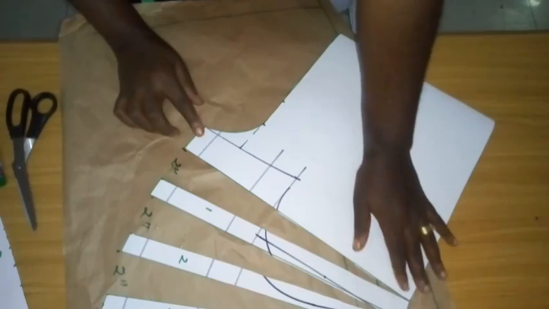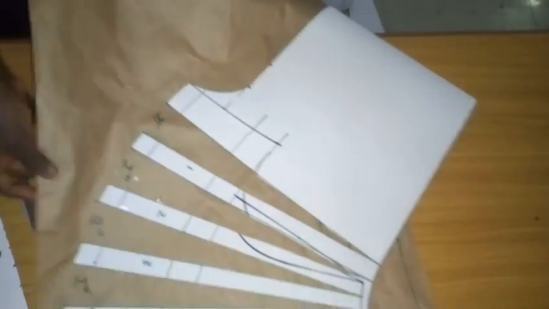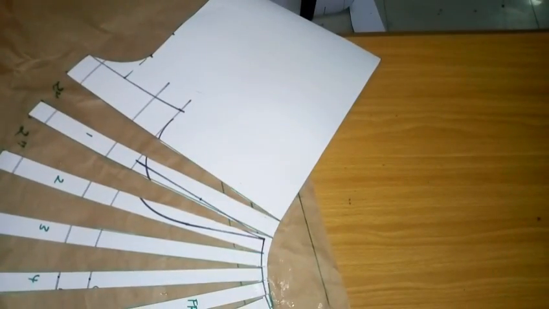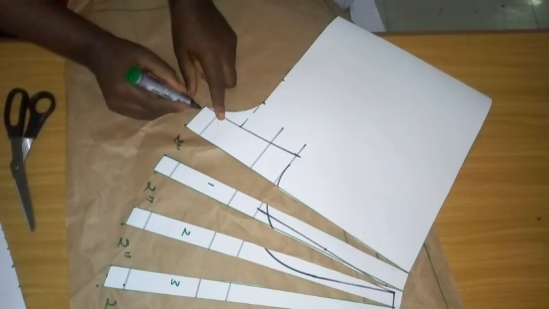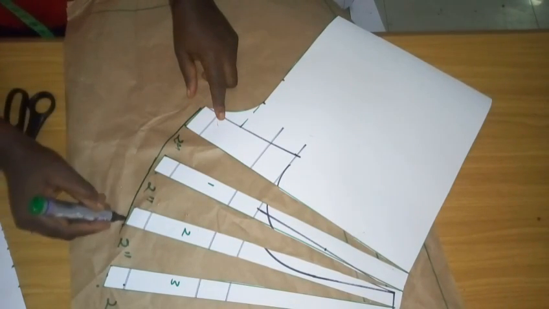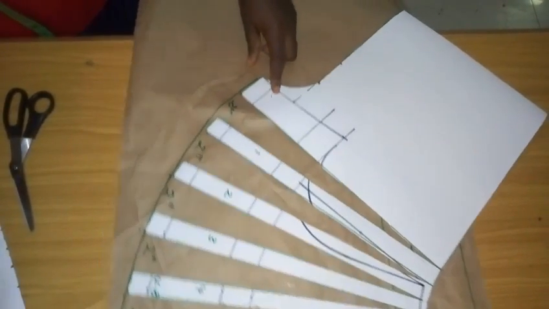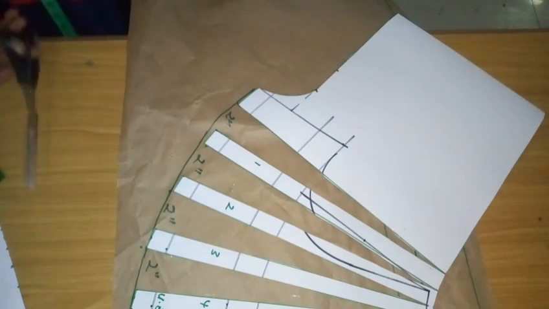Can you see? If you notice, the only part I open is the lower part, while I still have this part on the same level. So next I'm going to draw lines, because that is where I'm going to cut off this slashed line. So what we have now is the pattern we are going to cut on the paper.